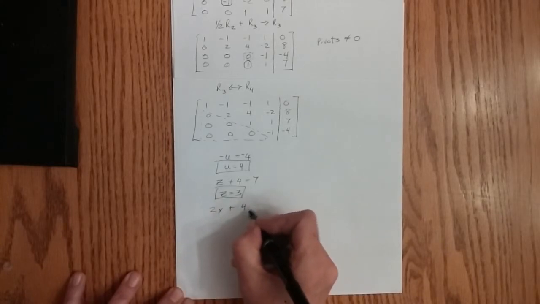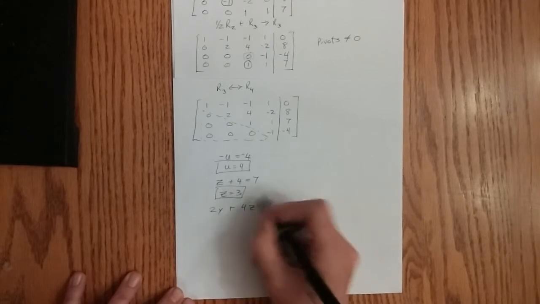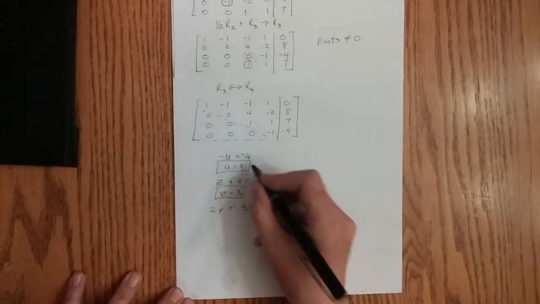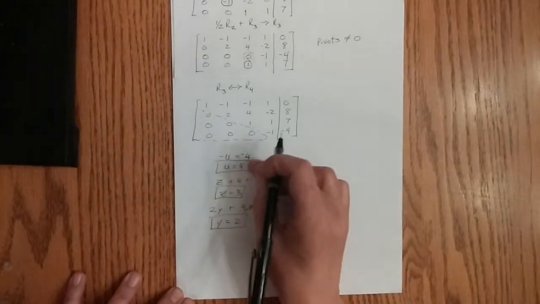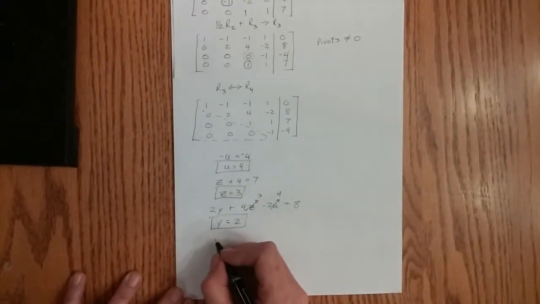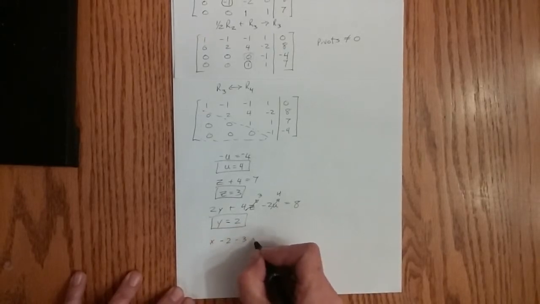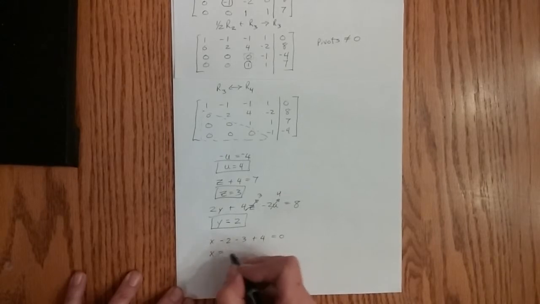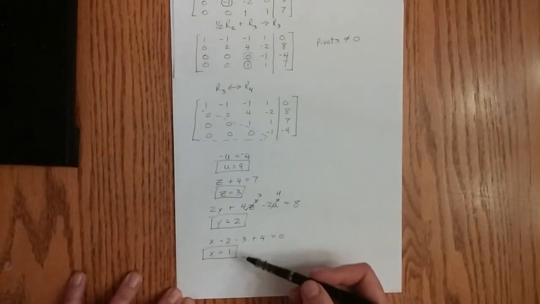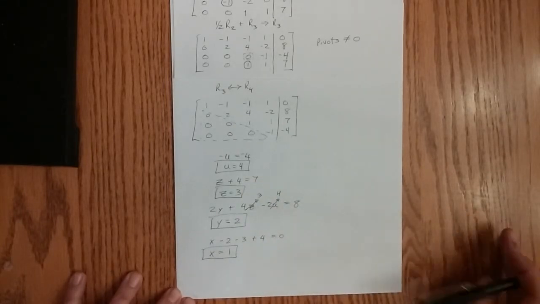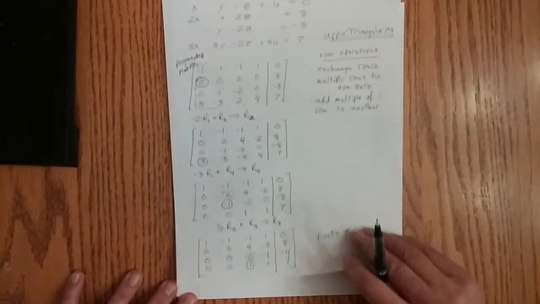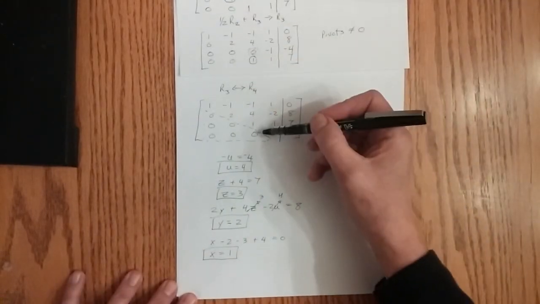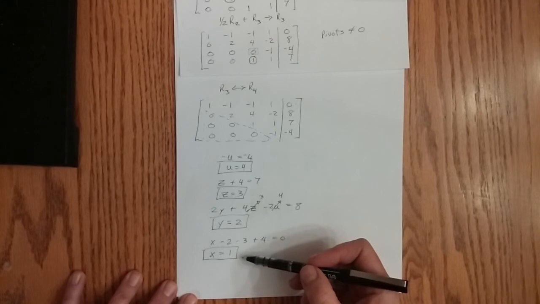We take these two solutions up to row 2. 2y plus 4z minus 2u equals 8. We know that this is 3, and we know that this is 4. So y equals 2. And finally, we take these three solutions, put them into the first equation, and we have x minus 2 minus 3 plus 4 equals 0. So x equals 1. And there's our solution for the four unknowns using the method of elimination, Gaussian or forward elimination, to get an upper triangular matrix, and then using backward substitution to get the final solutions.